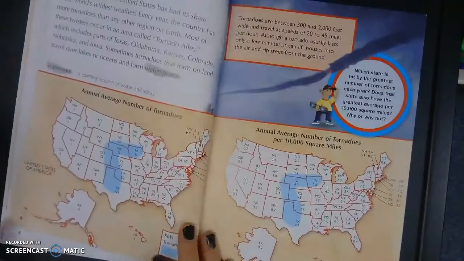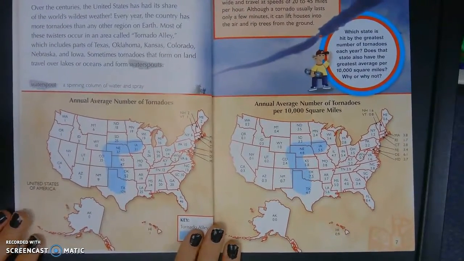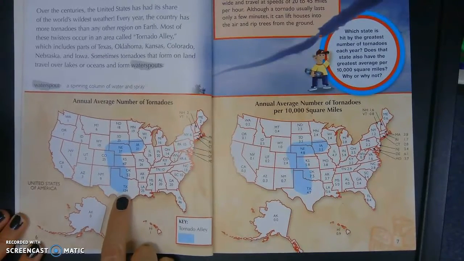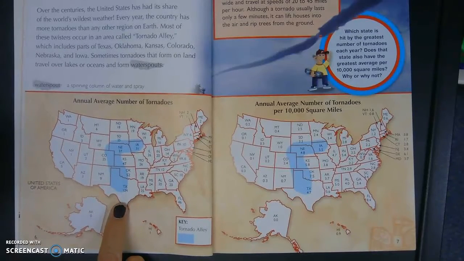Oh, look, here's some more maps. This one has some good maps. The average number of tornadoes. Look at Texas down here. Do we have the most? 124 tornadoes? Ooh, we sure do. Alright, no other state.